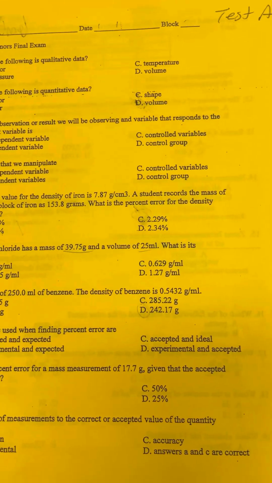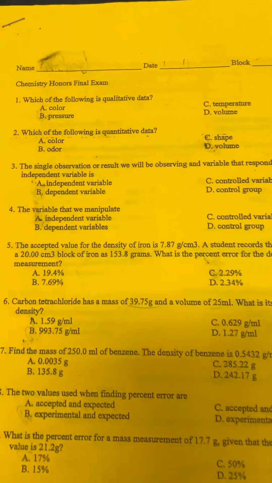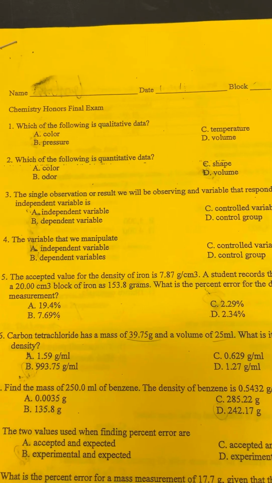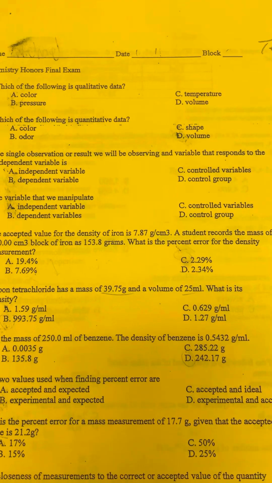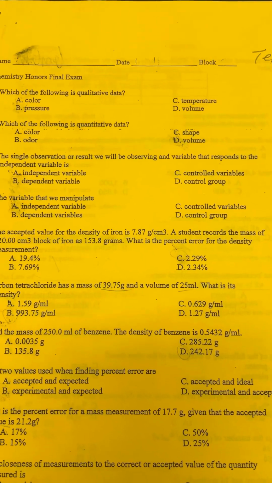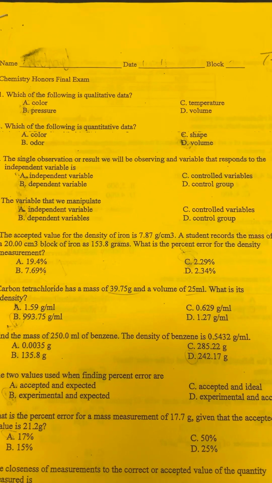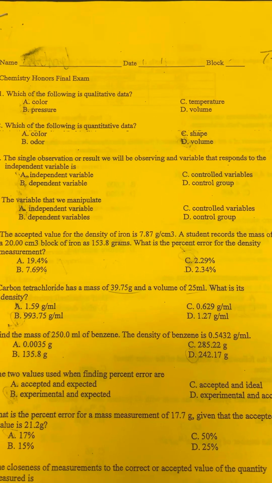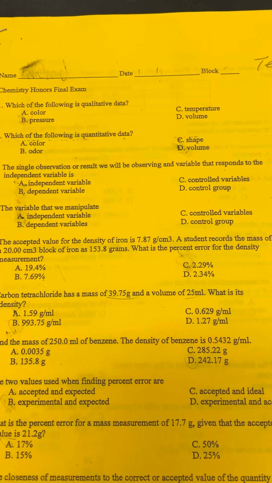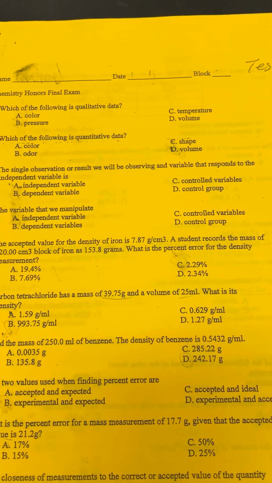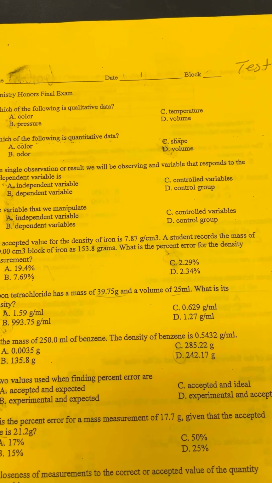Question number 1. Which of the following is qualitative data? A, color, B, pressure, C, temperature, or D, volume? Number 2. Which of the following is quantitative data? A, color, B, odor, C, shape, D, volume.